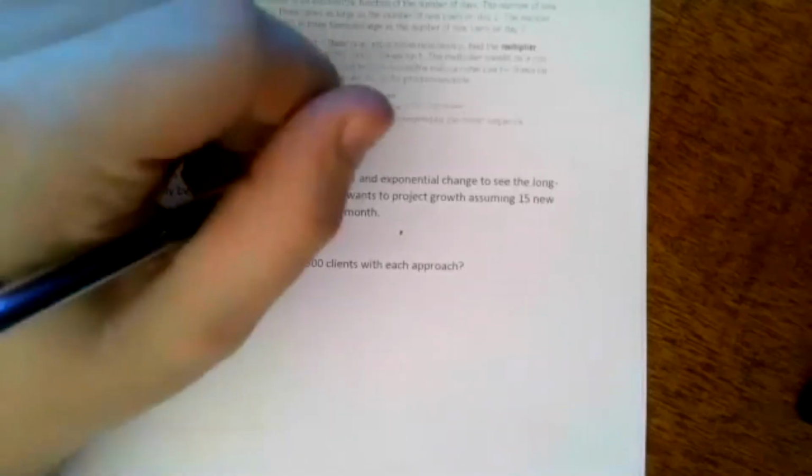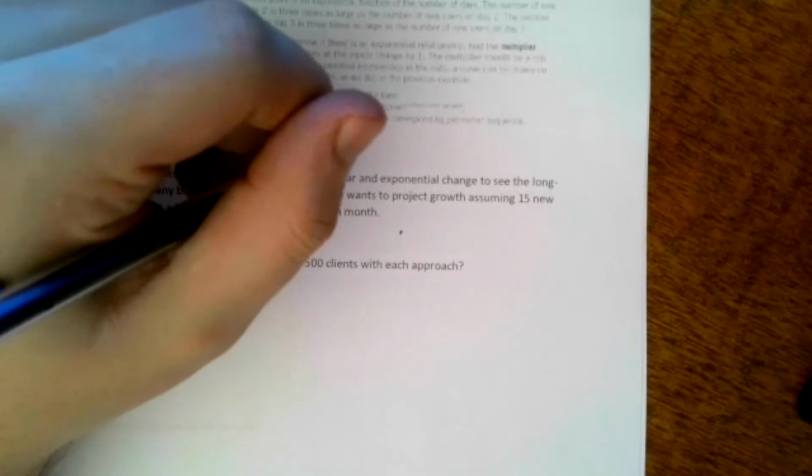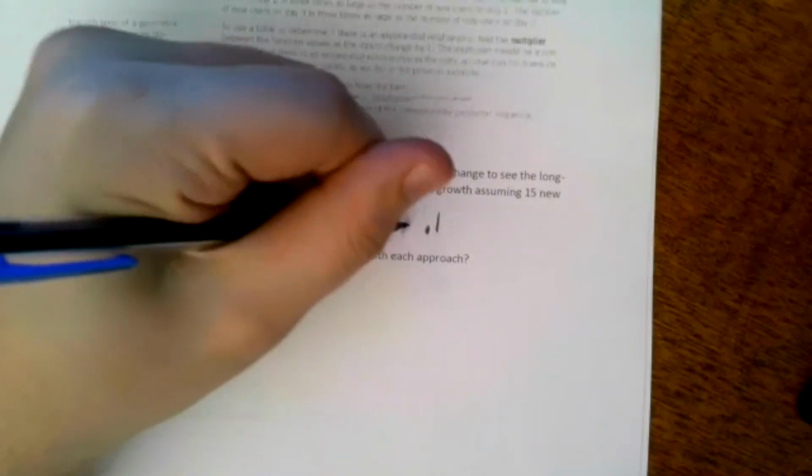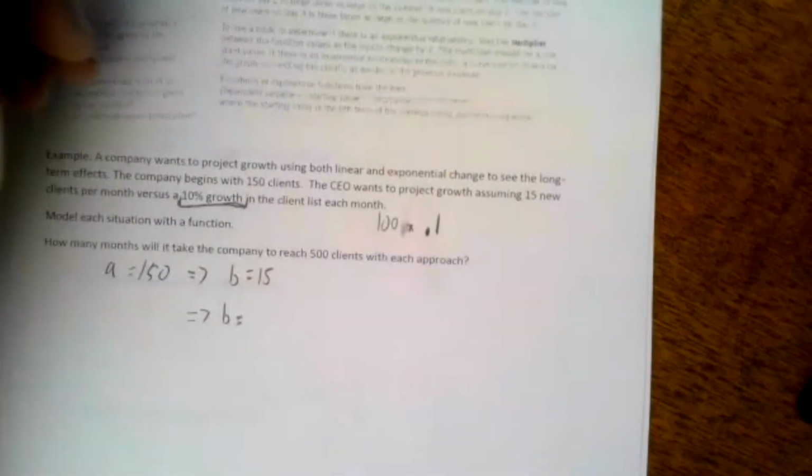So 0.01 would be 1%, right? So 0.1. Yeah, if I look at 0.1, if I multiply, let's say, $100 by 0.1, I get 10, right?